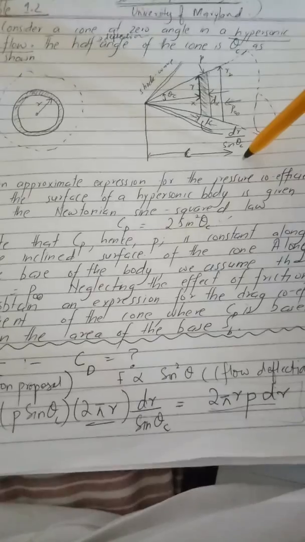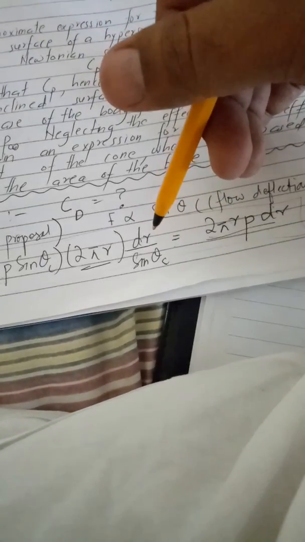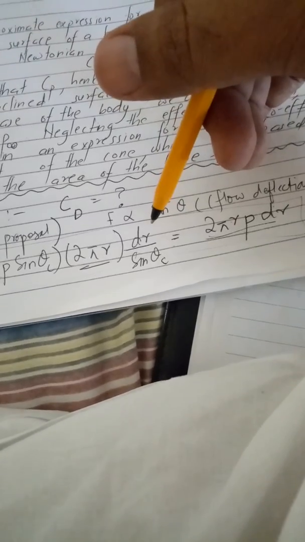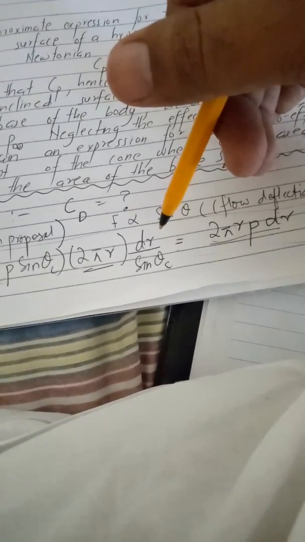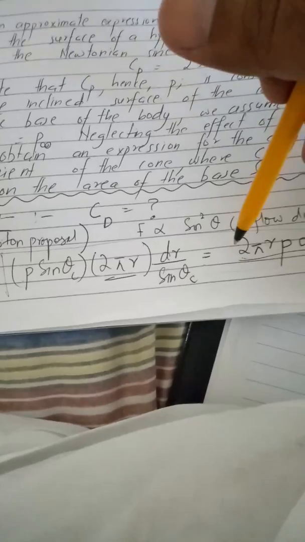that force is proportional to sine square of theta, which is the flow deflection. We're going to cover it with the help of the pressure, the radius, and the momentum, the difference between the area and the difference between the pressure, and we're going to represent it by P minus P infinity.